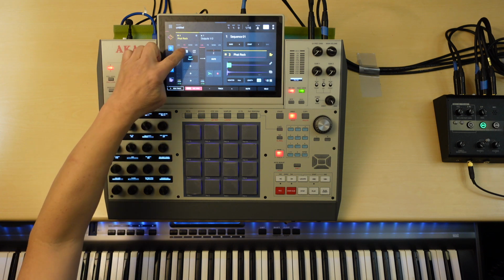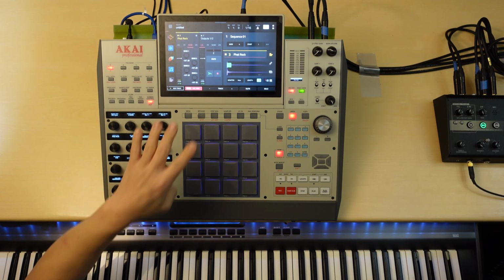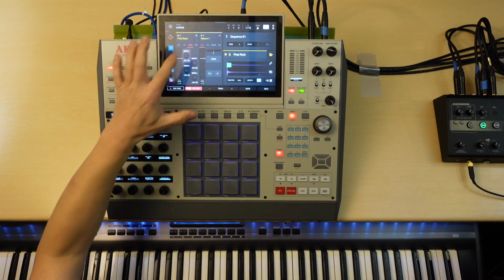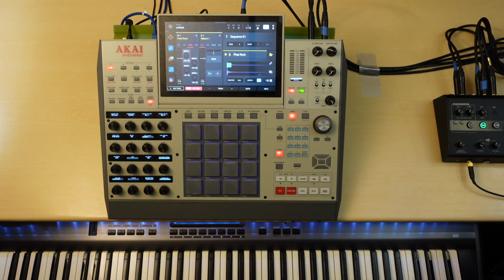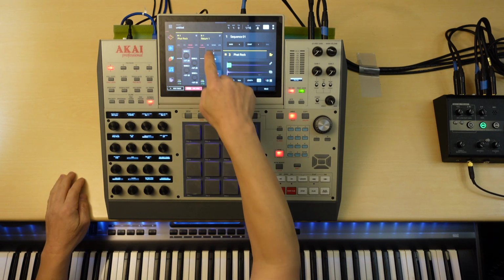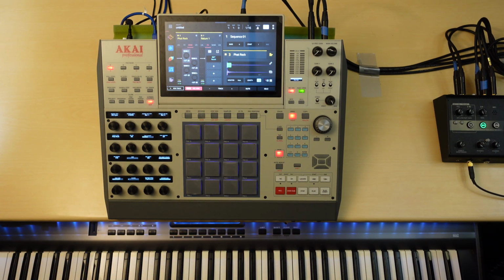So if I go one step over and go into send, I have up to 4 auxiliary sends per session, or I mean per project. So just by simply tapping on here, you're going to get a return. So this is your return bus. If I want to select an effect, so here's a reverb. It automatically selected that reverb, by the way.